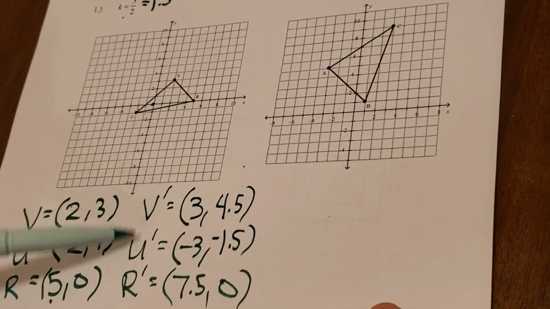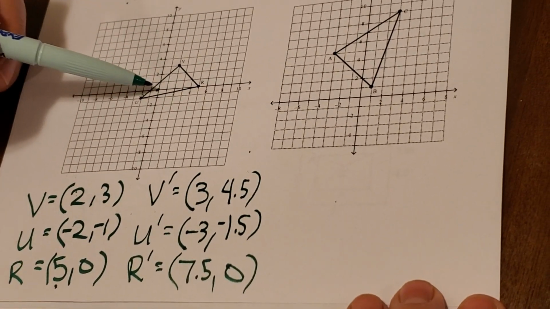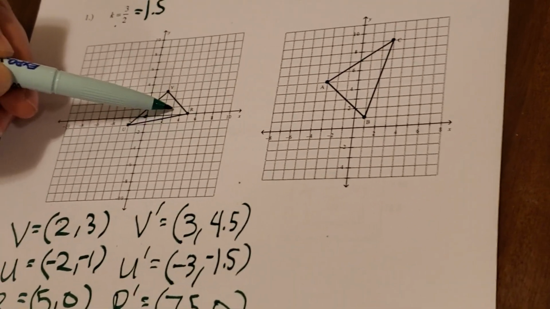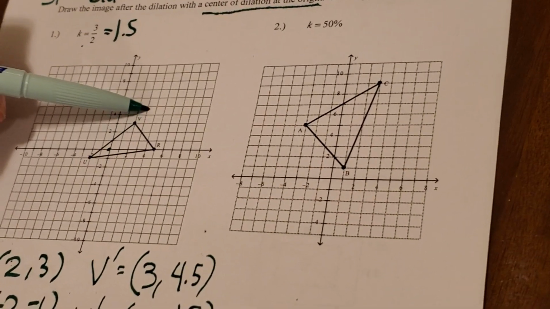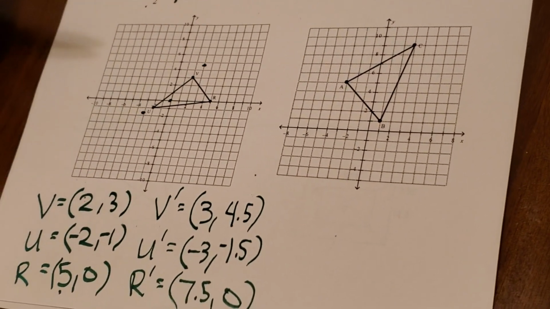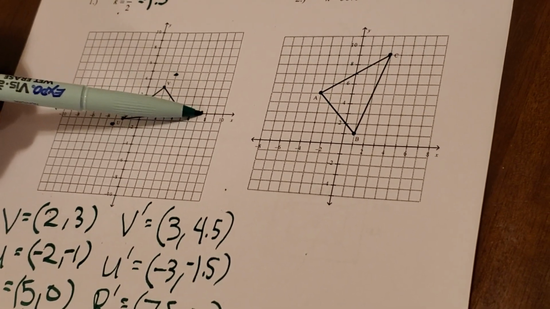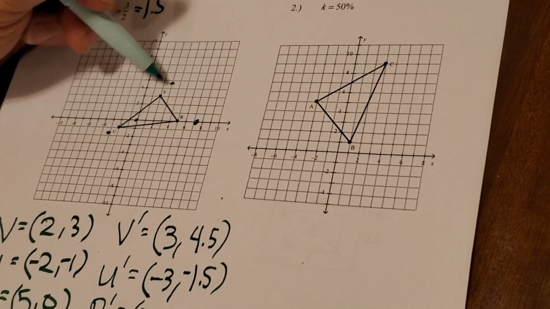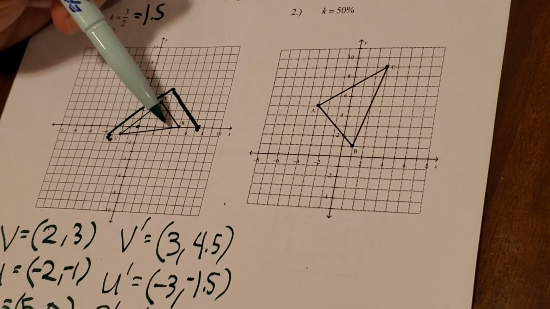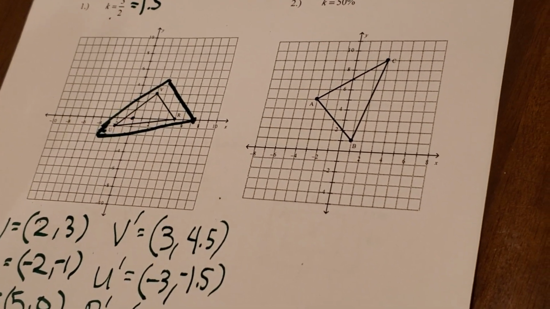Once you get the ordered pairs for the new image, you're just going to plot those. So V prime would be at 1, 2, 3, and up 4.5. 1, 2, 3, 4, and a little bit. And then -3 and -1.5, and 7.5 and 0. And then just do your best to connect the ordered pairs to get your image. That's not very gorgeous, but it's okay.